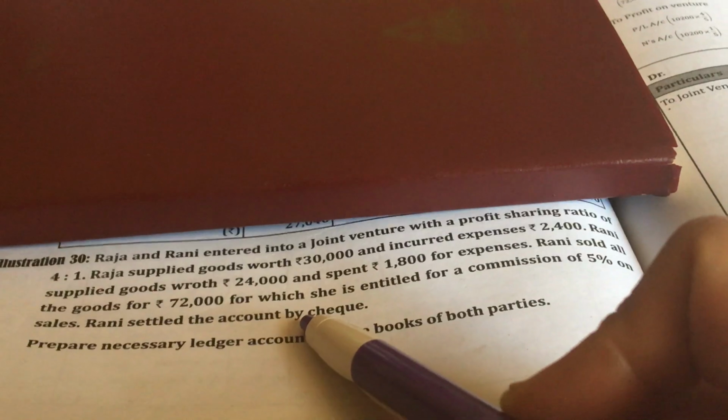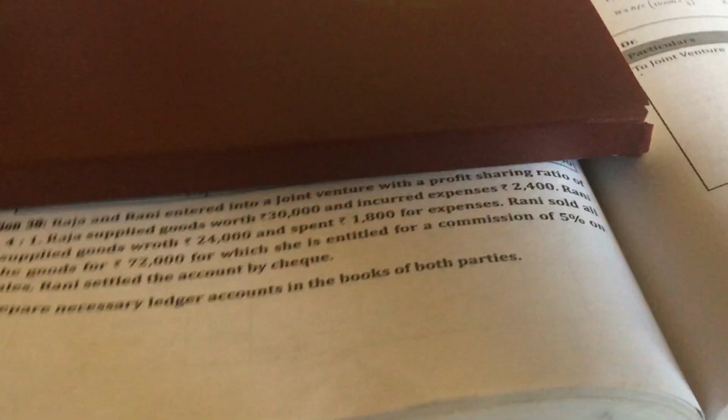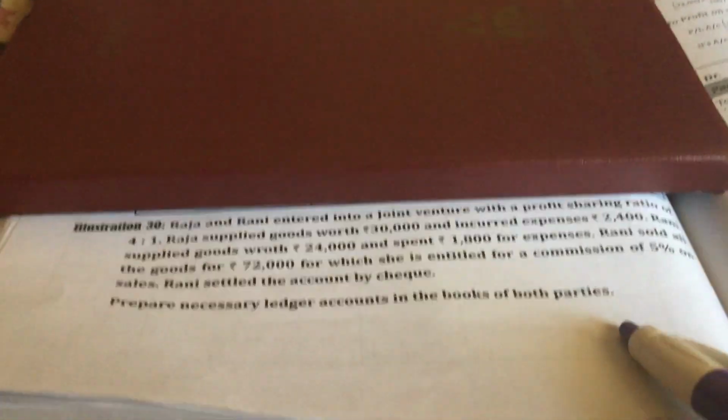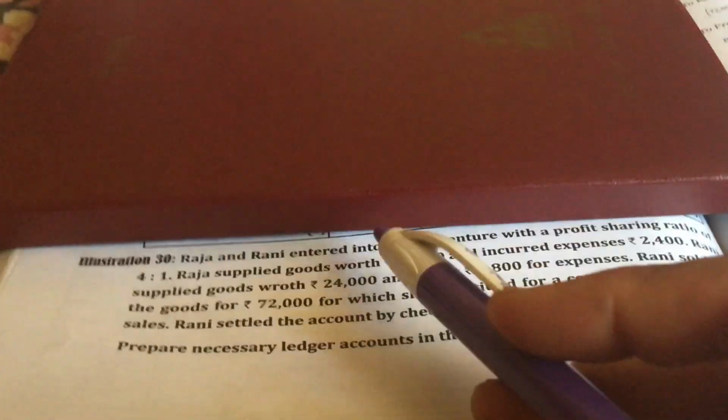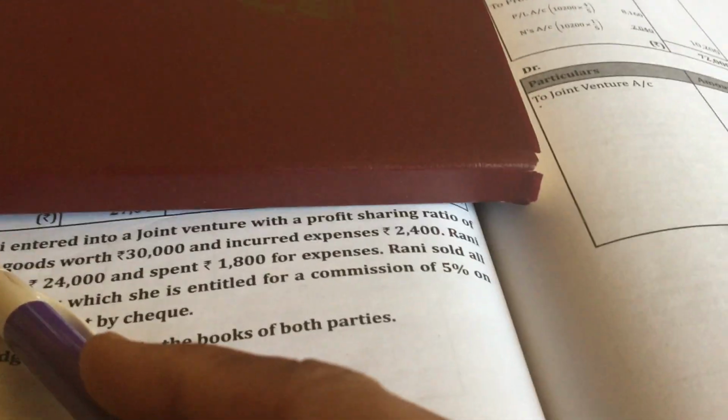So settlement will be done through check. Prepare necessary ledger accounts in both the parties' books. You are preparing ledger accounts in the books of Raja and in the books of Rani. Let's start with the joint venture account in the books of Raja first.